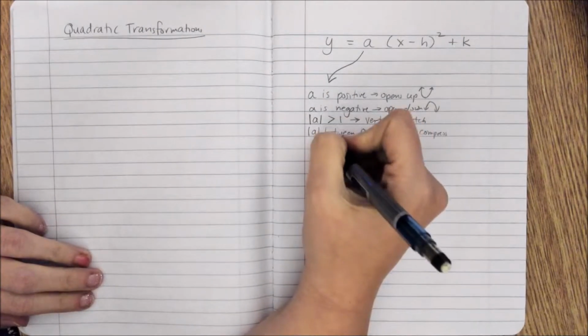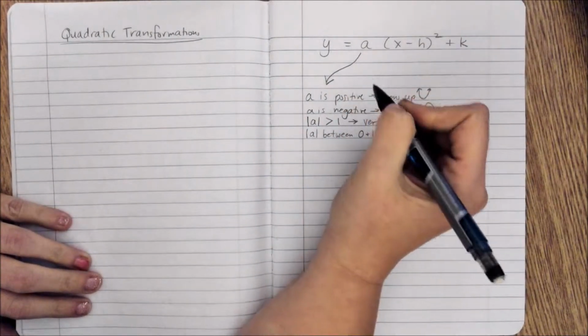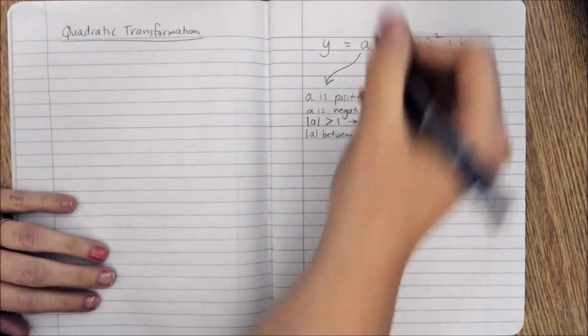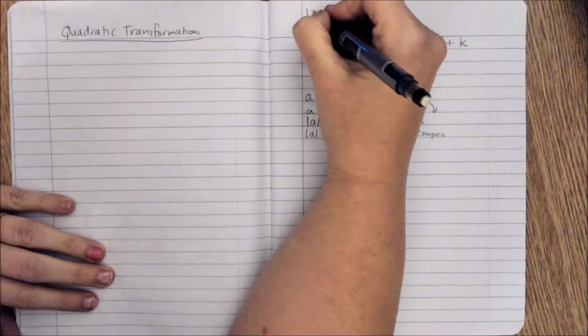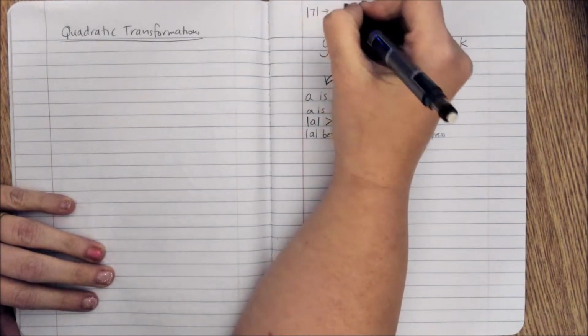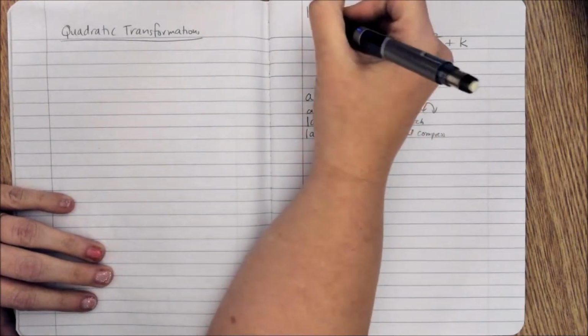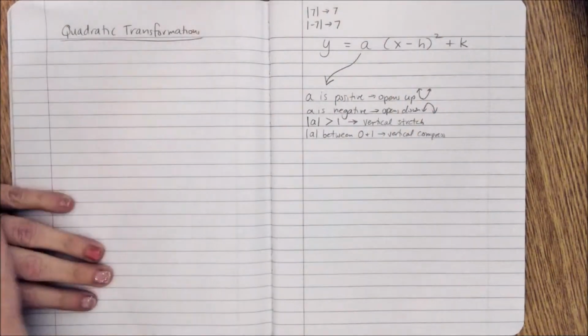Now, when we talk about absolute value, what we're talking about is how far away something is from 0 on the number line. Okay? If I say what is the absolute value of 7? Well, 7 is 7 hops away from 0 on the number line. Negative 7 is also 7 hops away from 0.